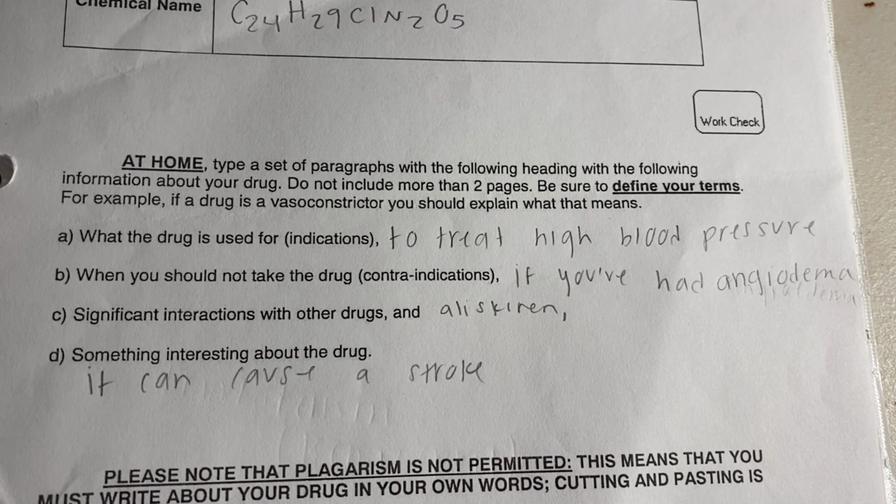Okay, so now I'm going to show you how to draw the skeletal structure of my drug.